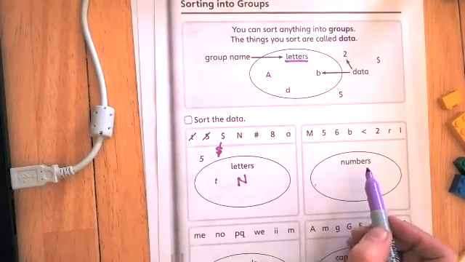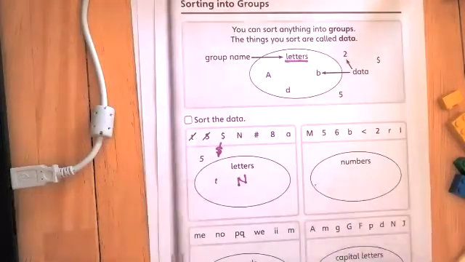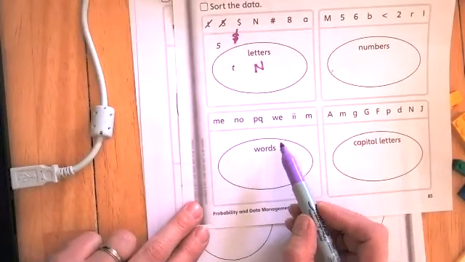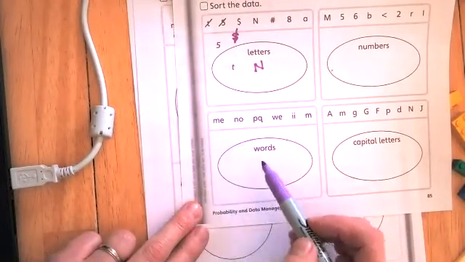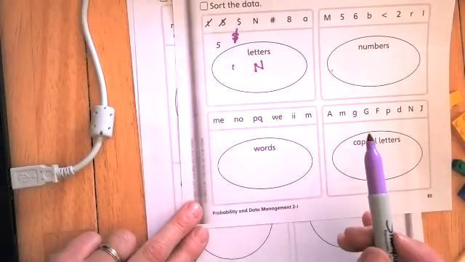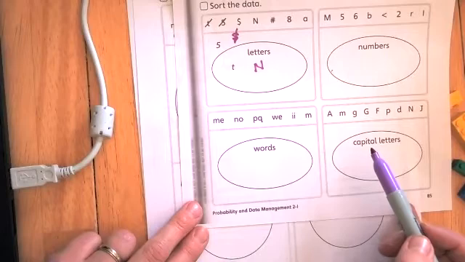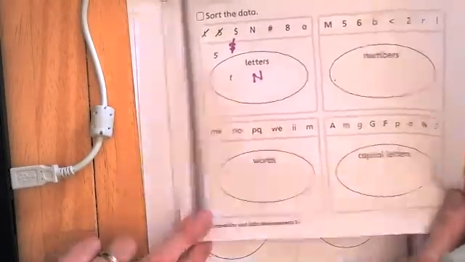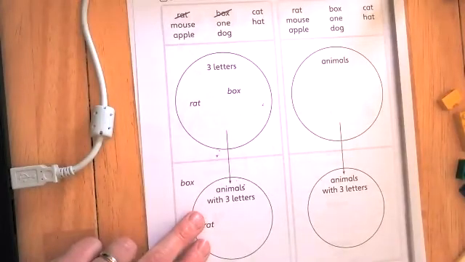This time they're sorting numbers, so only numbers are going to go in the circle. This one, words. So if it's a word, it goes in the circle. If it's just a bunch of letters that don't make a word, it goes outside of the circle. And here, this time they're sorting capital letters. Okay, so I think that you've got that. This is kind of neat here though.